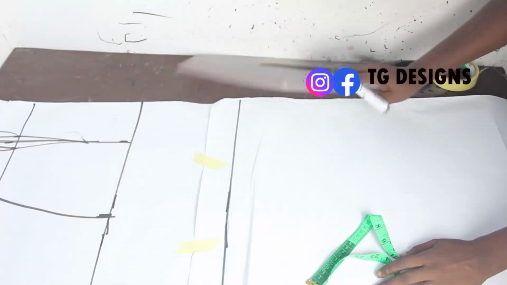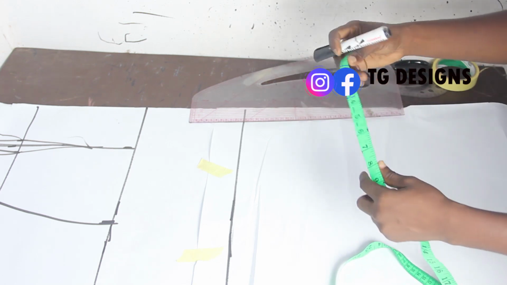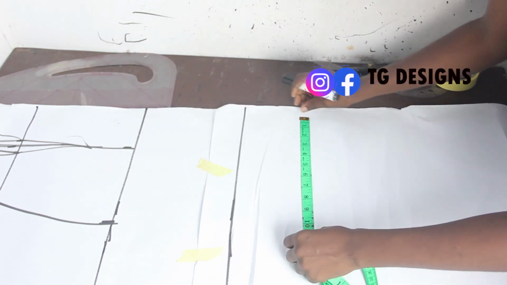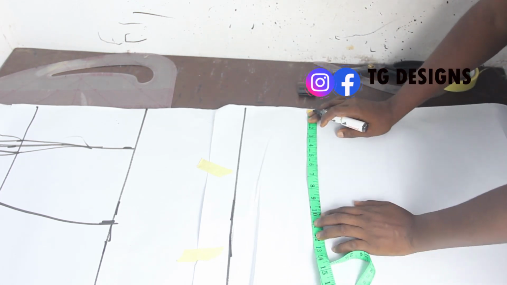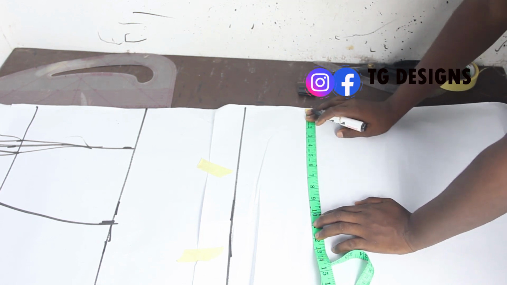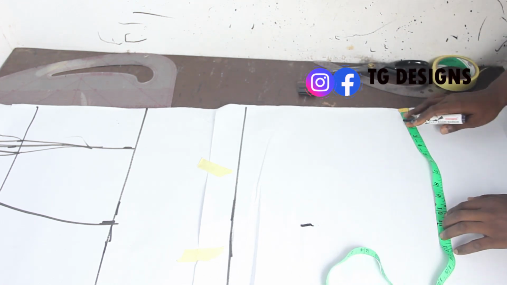Okay, so this is our hip, where we marked 11 inches. So you are going to go ahead and also mark 11 inches all the way. Now if you want it to have like a pencil effect, you go ahead and deduct 1 to 2 inches from it. But because we are still going to have our arithmetic effect at the lower part, I'm basically going to maintain the 11 inches all the way to my gown length.